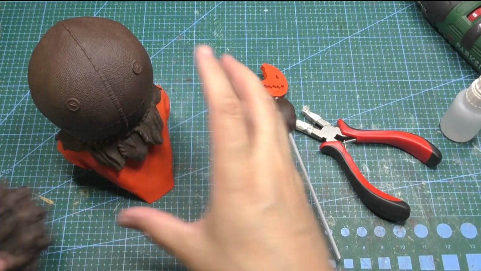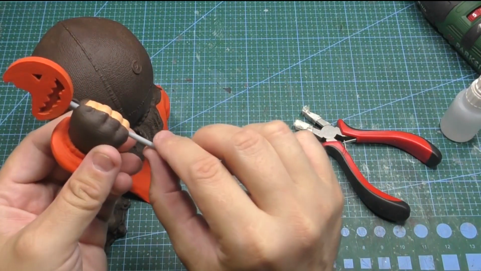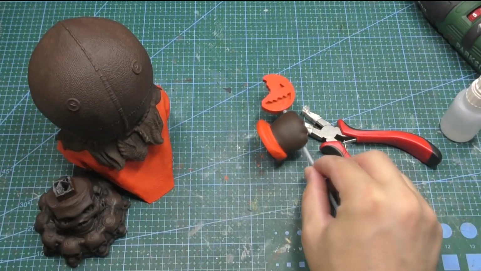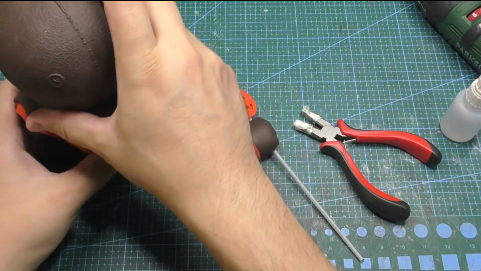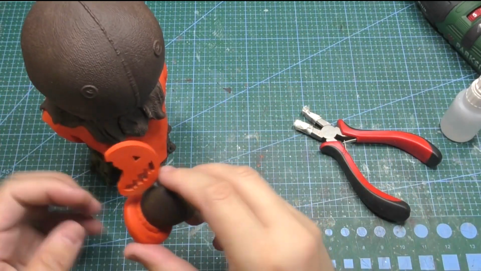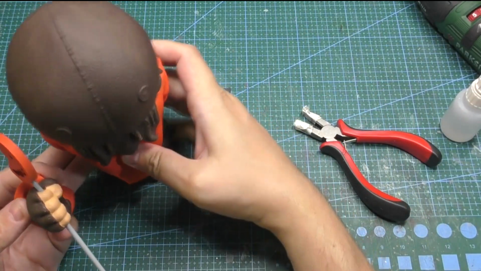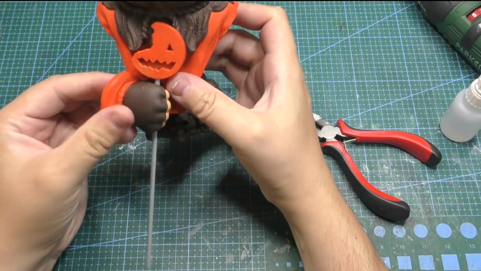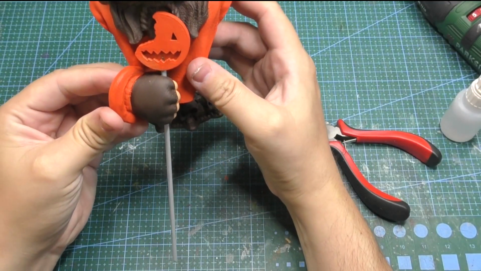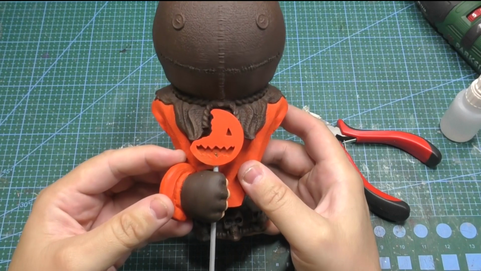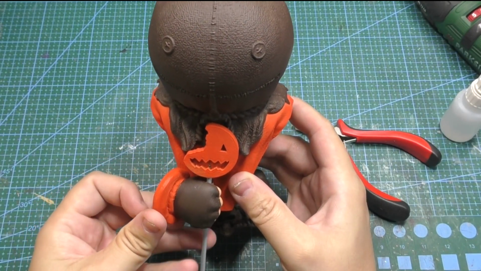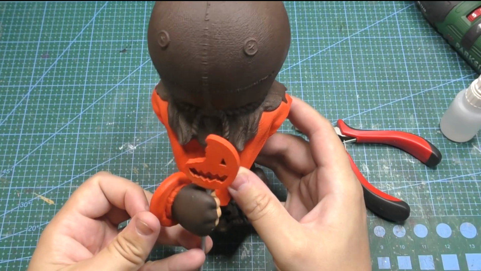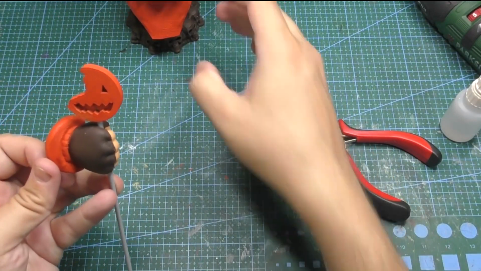Okay, so for the next part I need to gauge how much of the stick I need to cut off. So in order to do that I need to have Sam elevated up on his natural base. Okay, so I'm thinking like that. So probably about there.